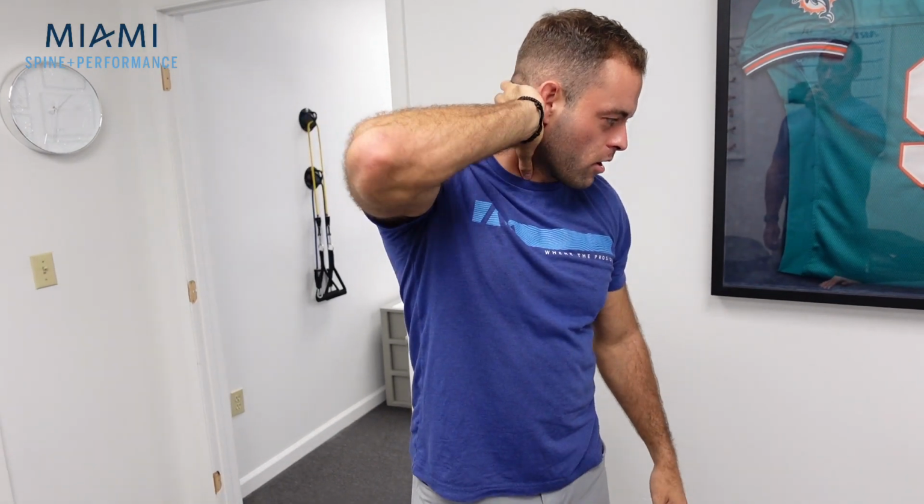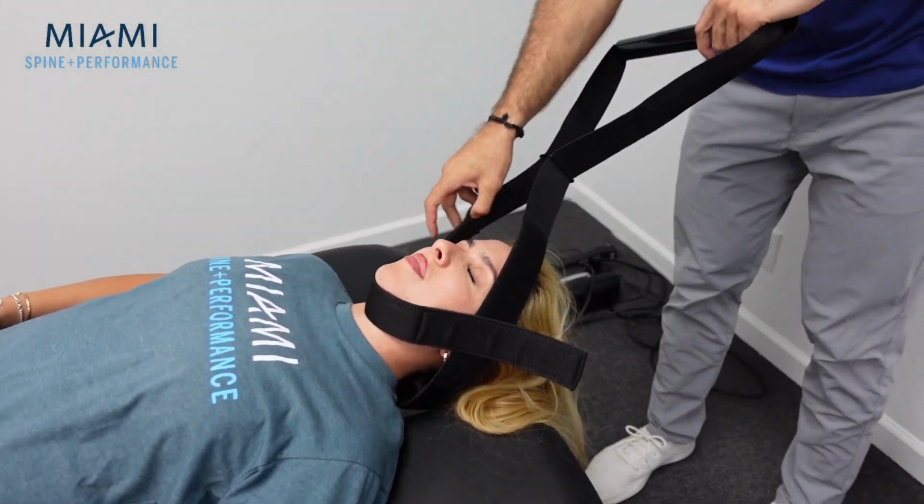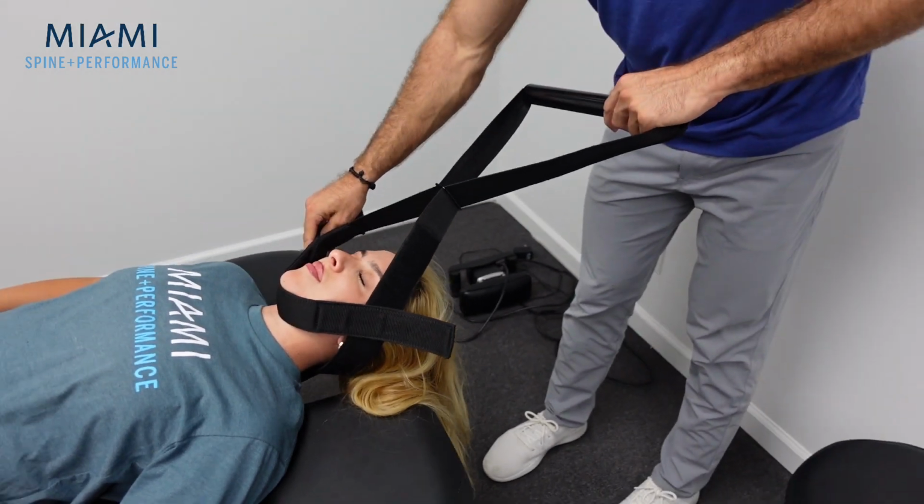So again, guys, the purpose of this is to get some decompression, right? All day, gravity's pushing down on our head, or our head's forward, we have our musculature compressing our neck. So sometimes just to get a little bit of decompression can be extremely relieving.